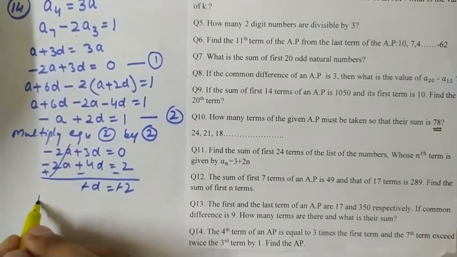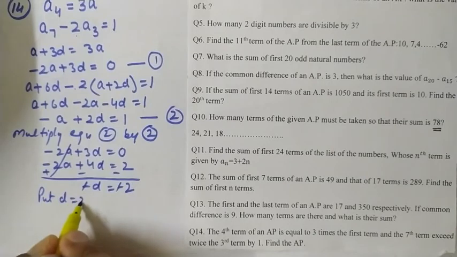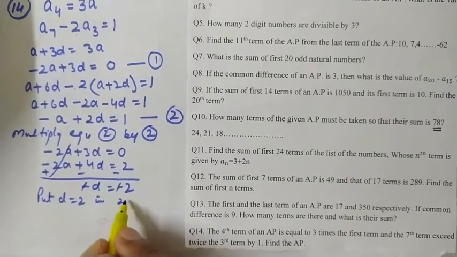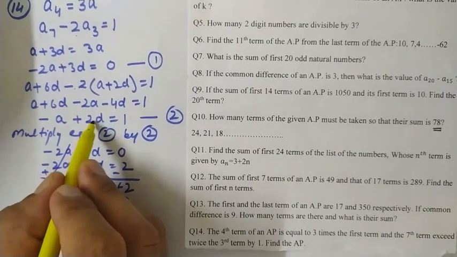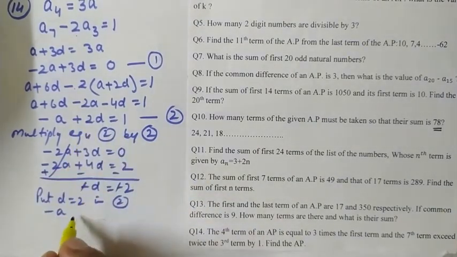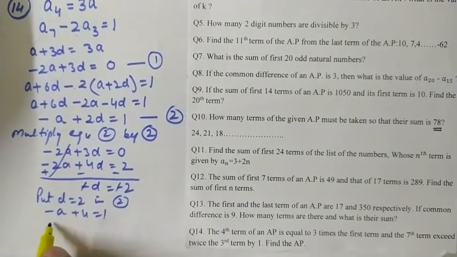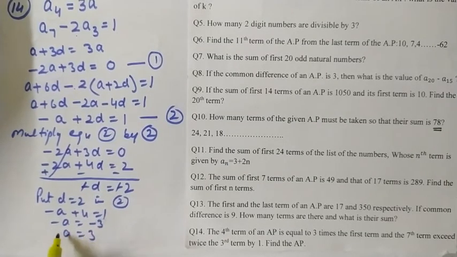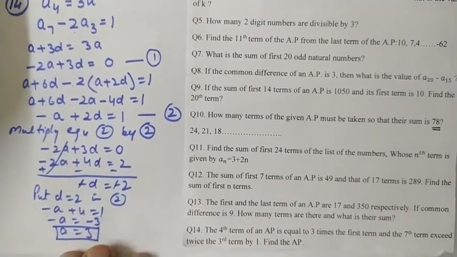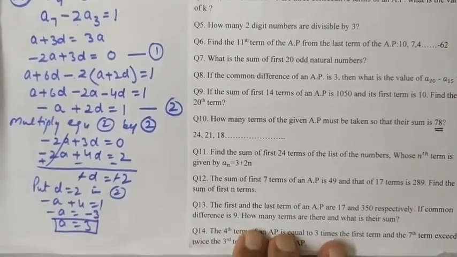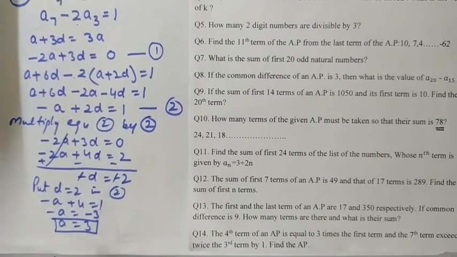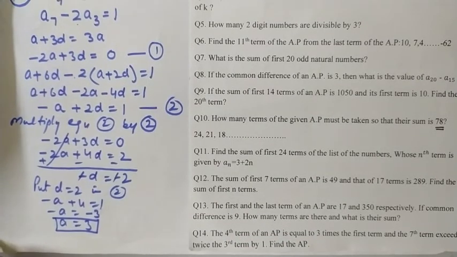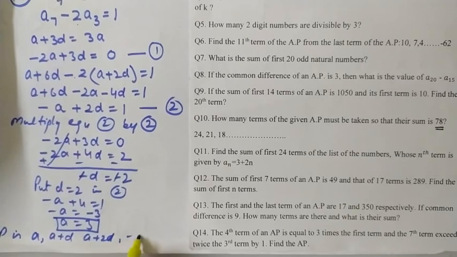So if D is 2, then you put D as 2 in equation number 1 or in equation number 2. So D is 2 here, so it means minus A plus 2 2s are 4 is equal to 1. So minus A is minus 3, so A is 3 here. So A is 3 and D is 2. So we need to write the AP. So AP means we need to write the first 3 terms or 4 terms. So we'll write AP is, first is A, then A plus D, then A plus 2D, and so on.